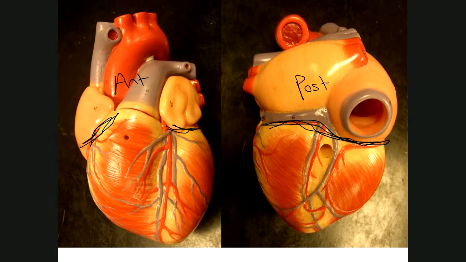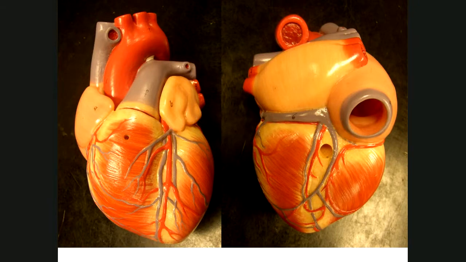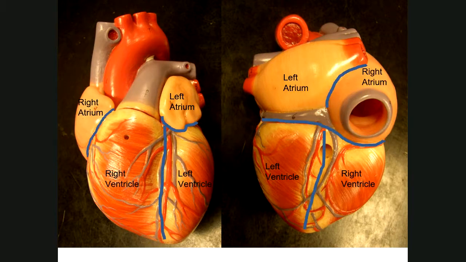Another way to tell them apart is to look at these vessels. On the anterior, we see these two huge arteries, this huge artery and this huge artery. There's nothing like that over here. So we need to be able to tell anterior from posterior. We need to be able to tell right from left.